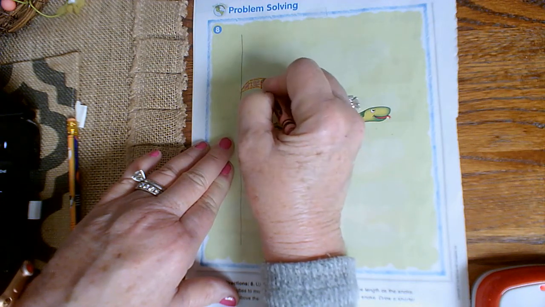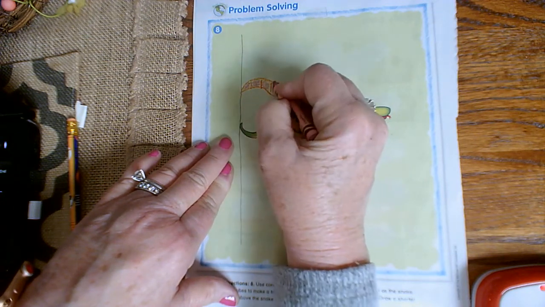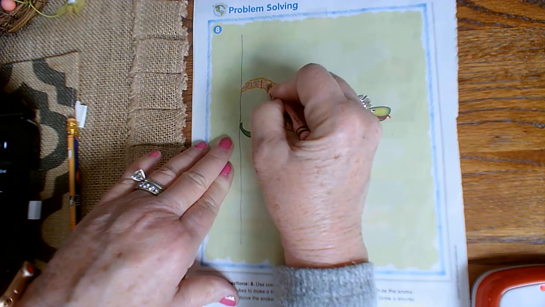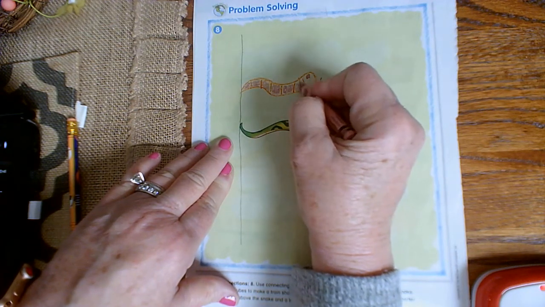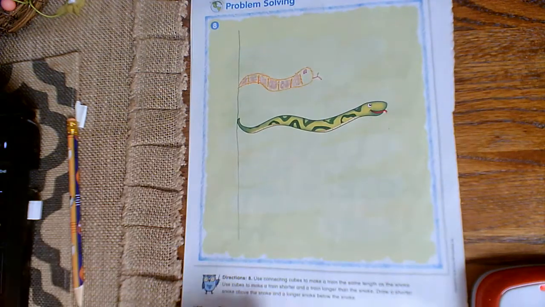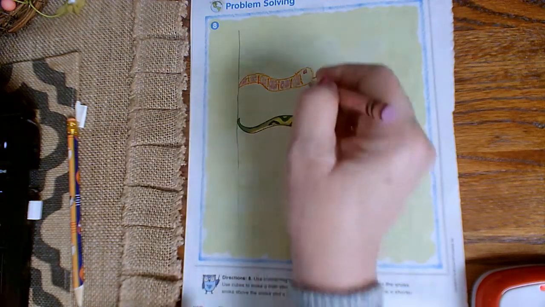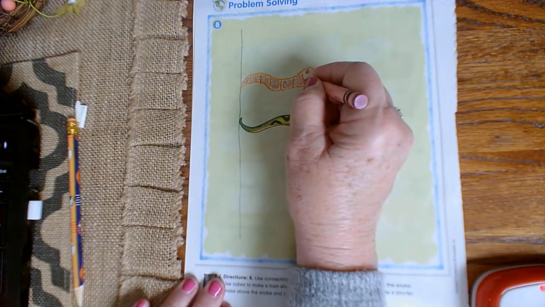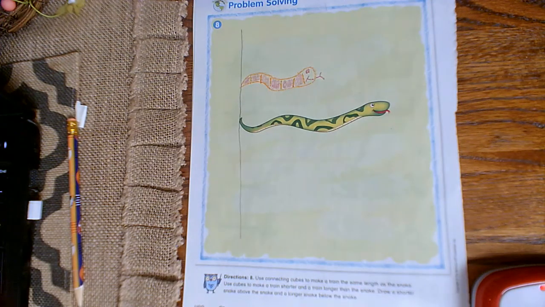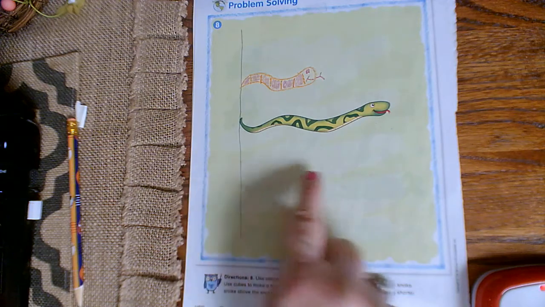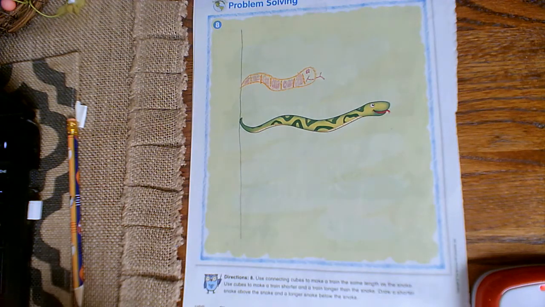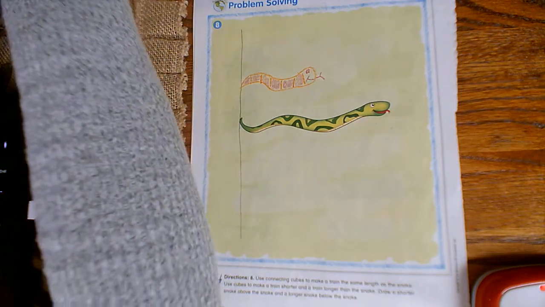So my orange and purple snake is shorter than the green and yellow snake. Oh, this one has a smile. I guess we can add a smile to that one too. Now, what do you suppose they want us to draw under this snake? Yes, they want us to draw a longer snake.